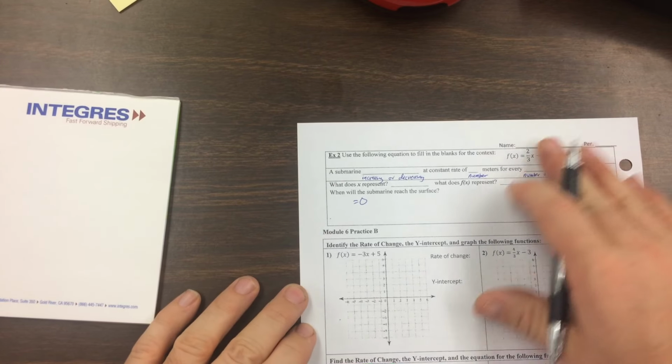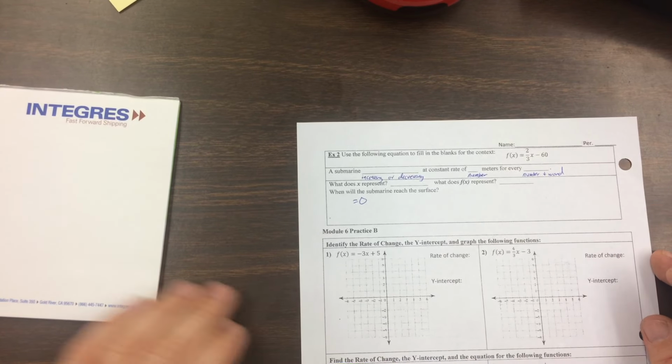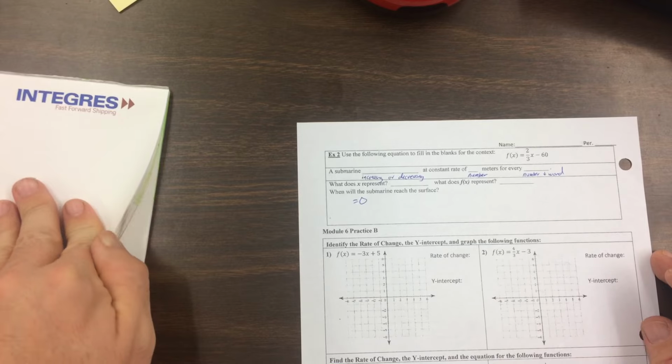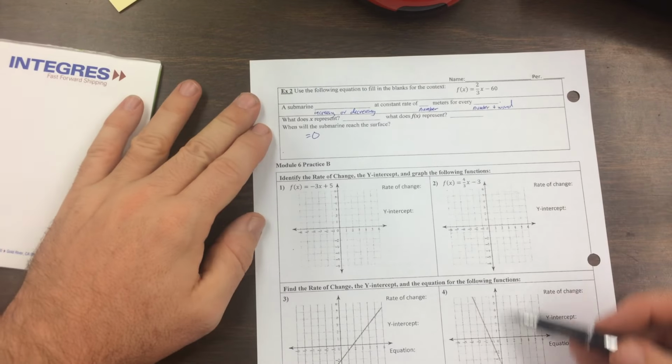Right? So that's the notes for today, and I encourage you to work with each other to fill that out, and then you can work on completing the homework.